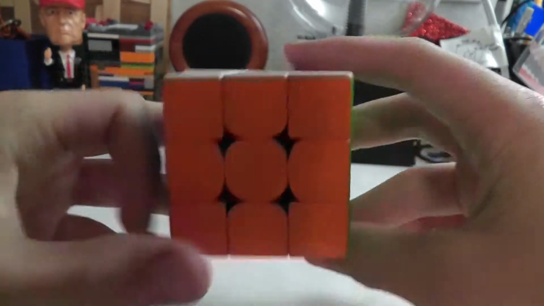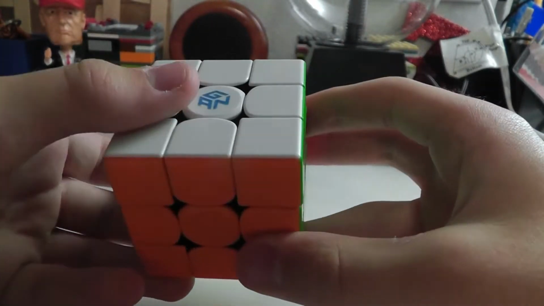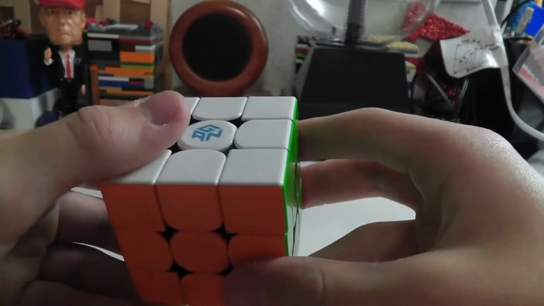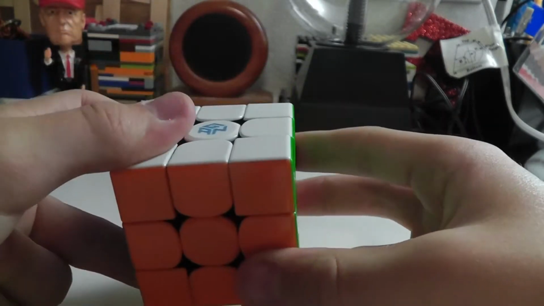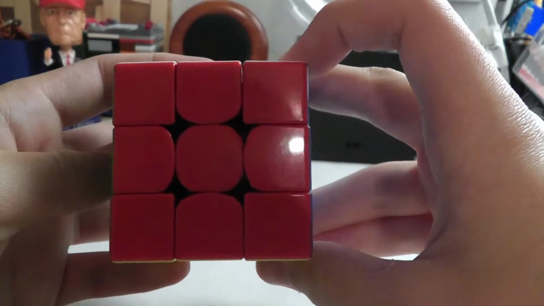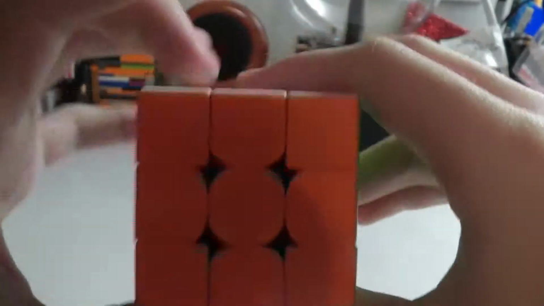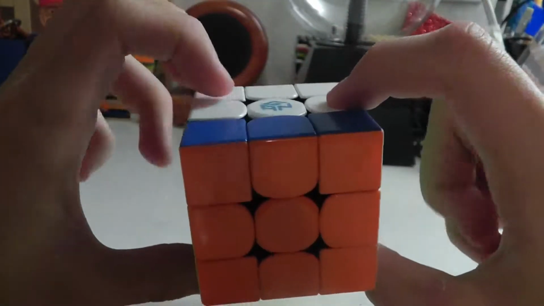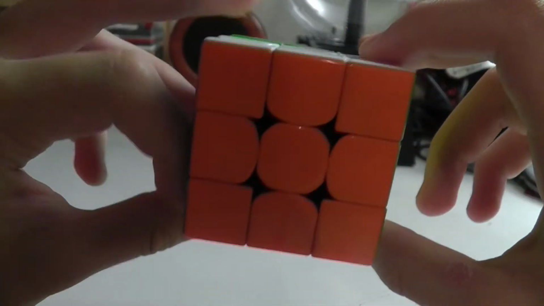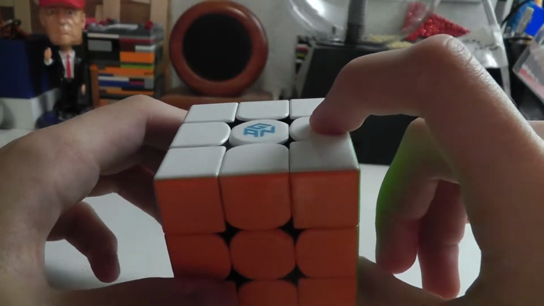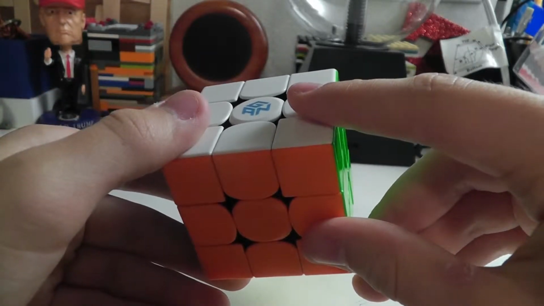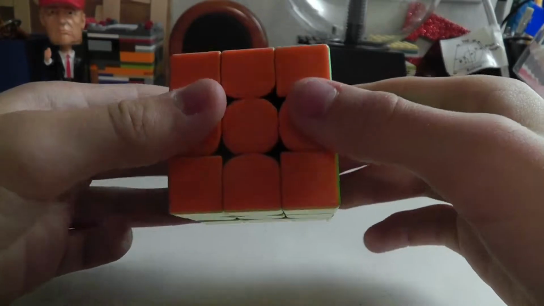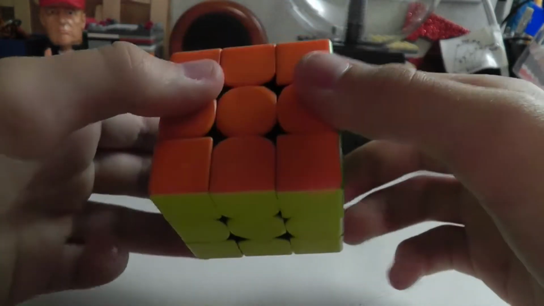L prime, F prime, U prime. But B is confusing because it's the opposite. See, from this perspective, you see it moving counterclockwise, but really, if you turn it around, that same move I just did is clockwise. And so, F clockwise is this, but B clockwise is that. This will catch you a lot when you're first learning. B prime counterclockwise is this. And so now that you can do that, oh yeah, right, D prime is here.